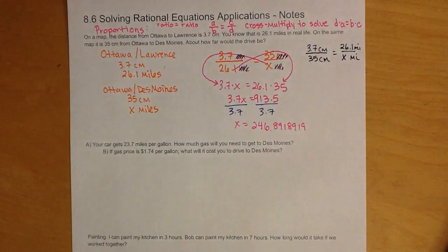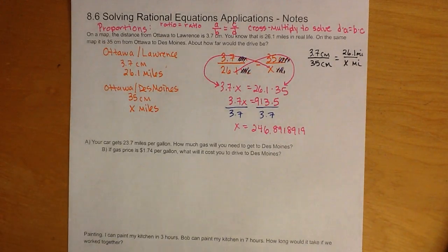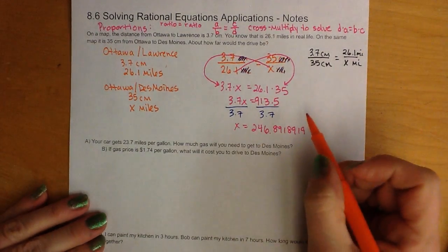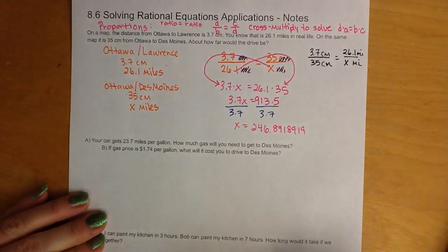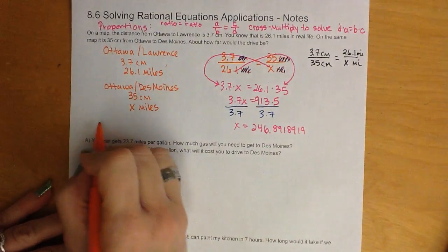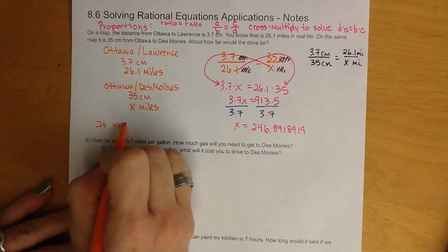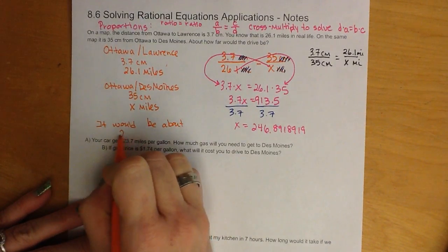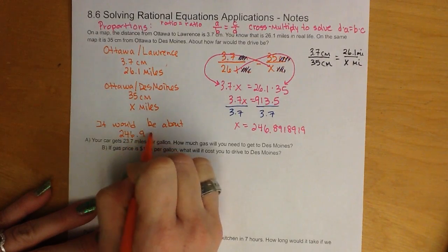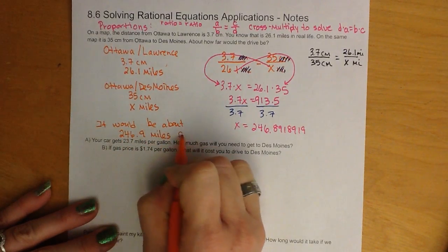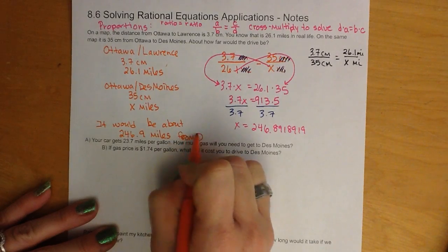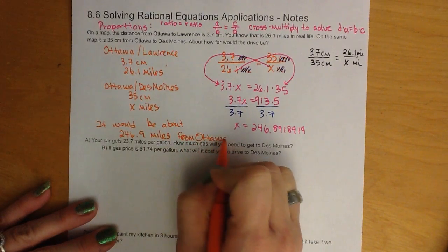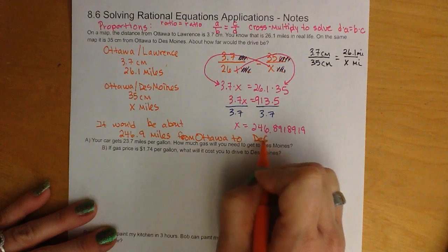So depending on how many decimal places the problem is going to ask me for, this one didn't ask me, though it told me it was 26.1 miles. So I could say that it would be about 246.9 miles from Ottawa to Des Moines.